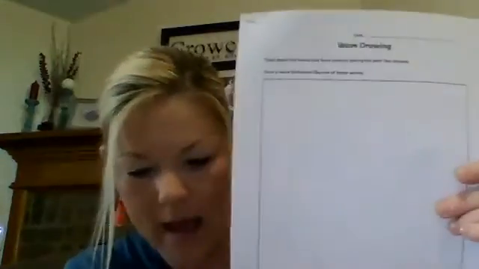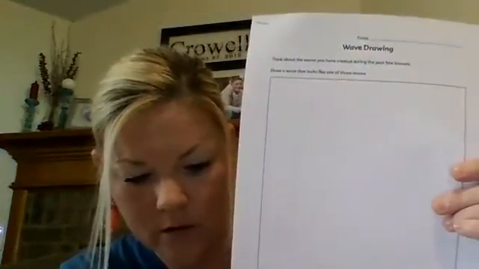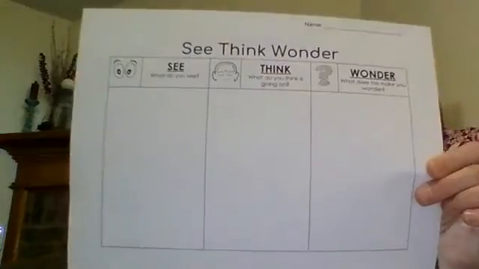Okay, use pages 9 through 14, wave drawing. Okay, and then the next says, learn how to measure wavelength. So that's a website, and then there's a YouTube video, then there's another website. And then, again, choose a video or a website, and then record your thoughts on your See, Think, Wonder page. So that is all the really fun science activities.